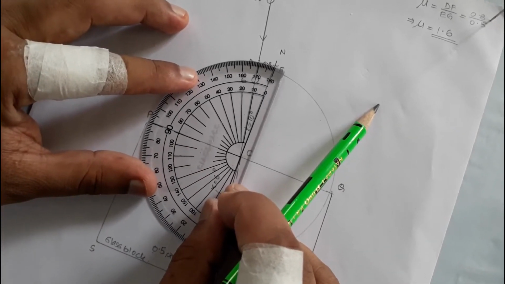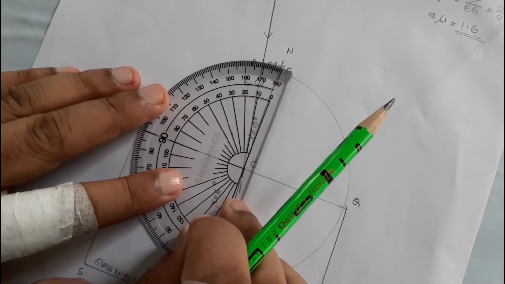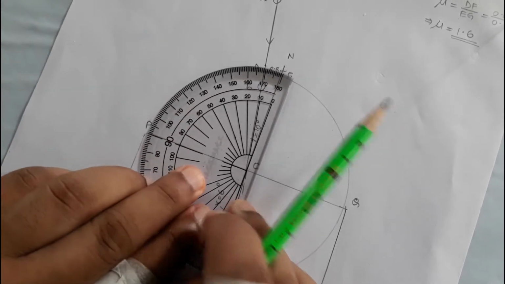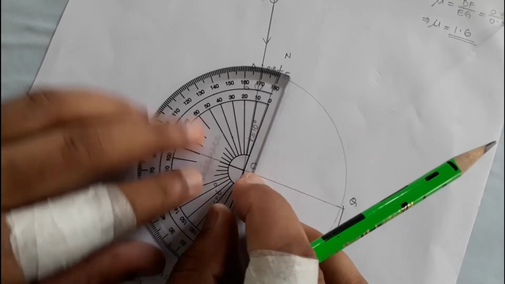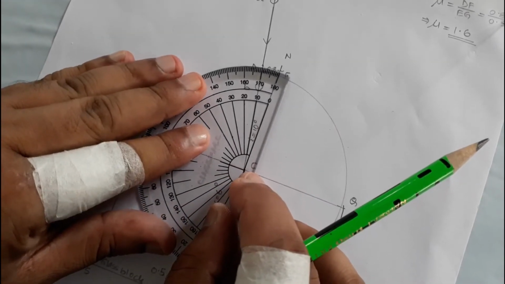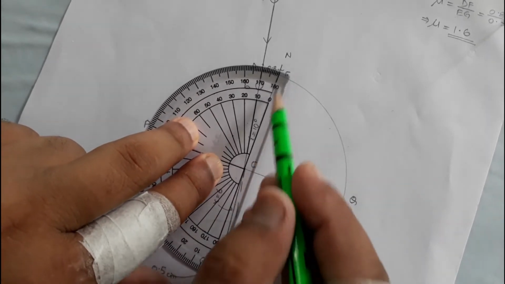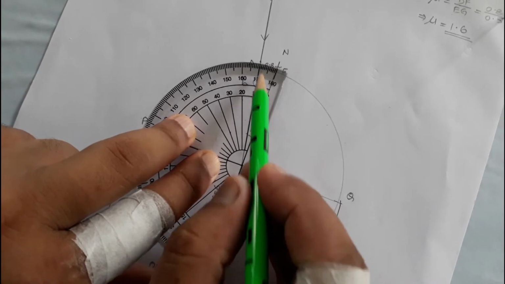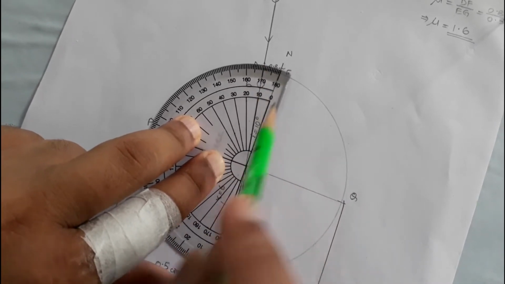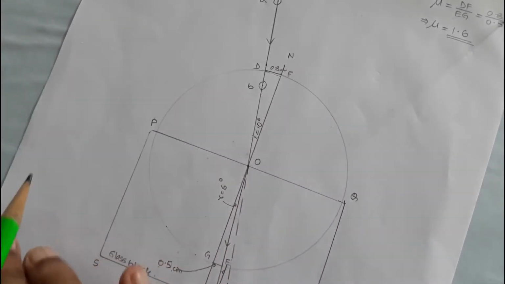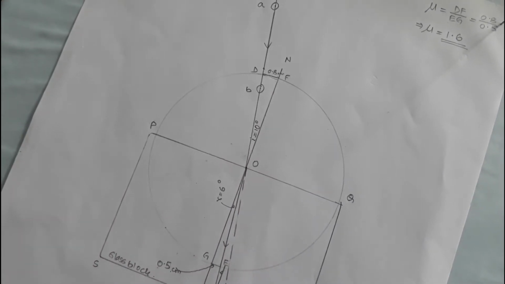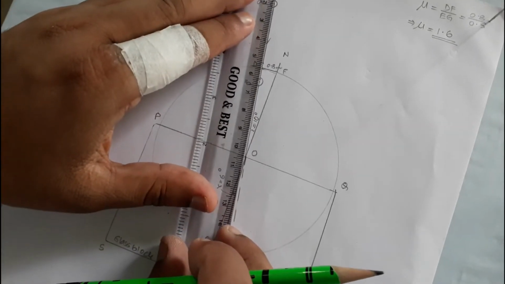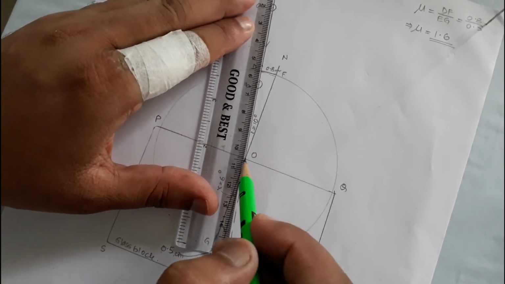If you arrange like this, we are going to perform the experiment for 10 degree. So, I have arranged this at 10 degree here. Now, this is 0, this is 10. After setting at 10 degree, I have drawn a line, that is the incident ray, with the help of a ruler. So, I have joined the line AO.